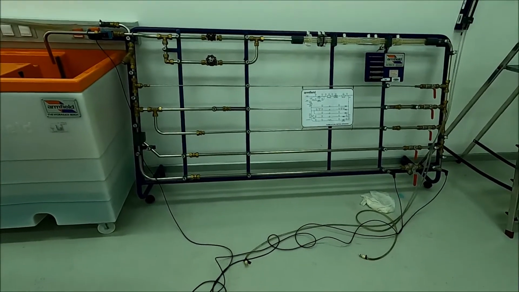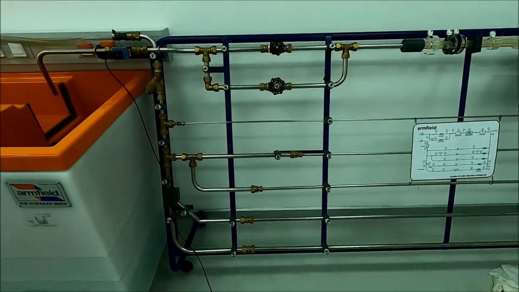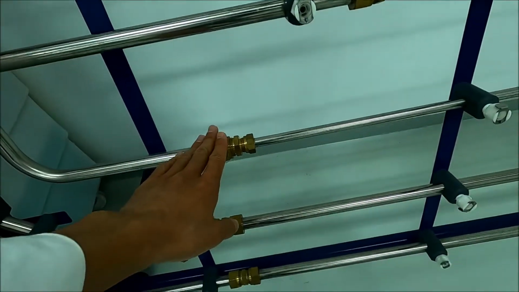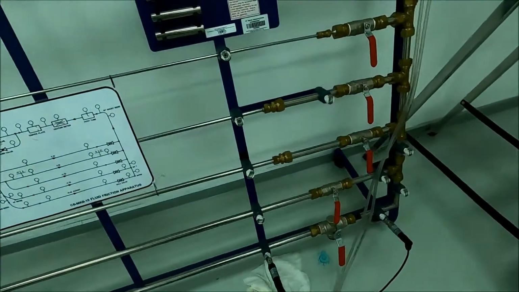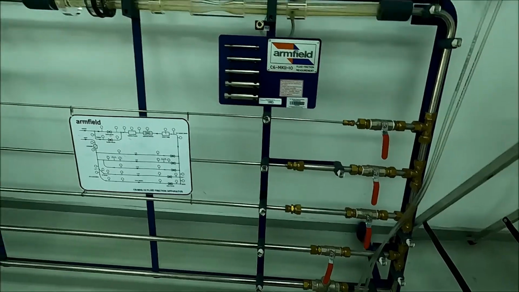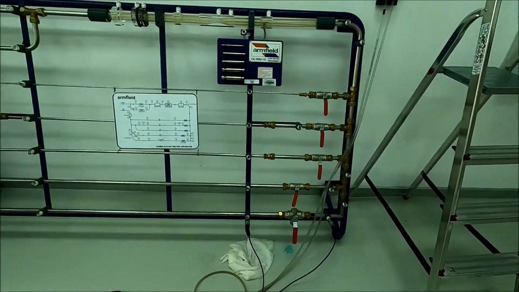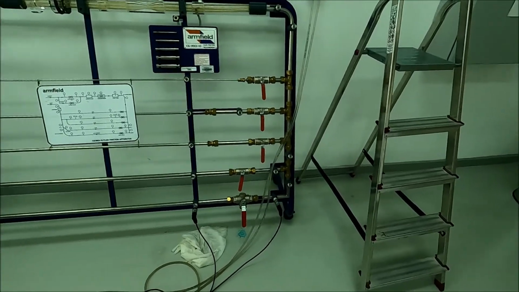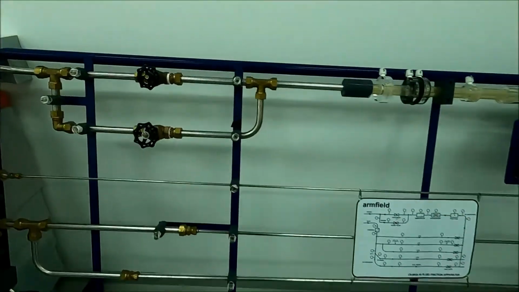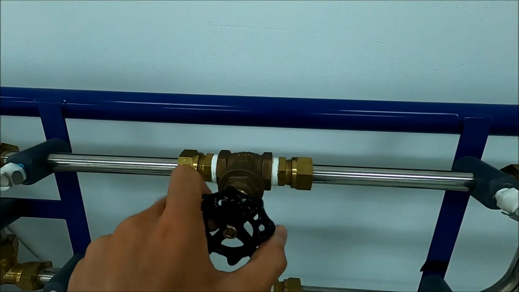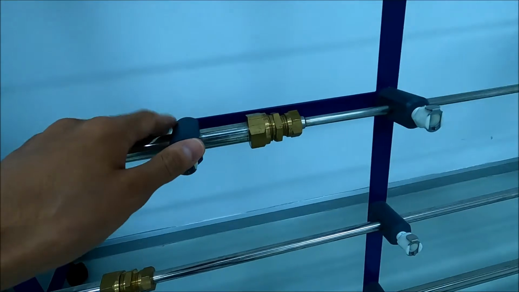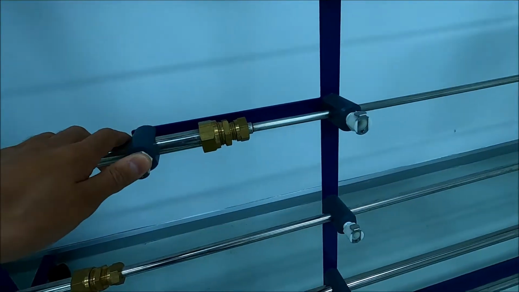I forgot to note that we're also going to measure the head loss of the sudden contraction here and the sudden enlargement over here. In this experiment I will demonstrate how to take the readings of the heads from the gate valve over here and the sudden contraction over here.